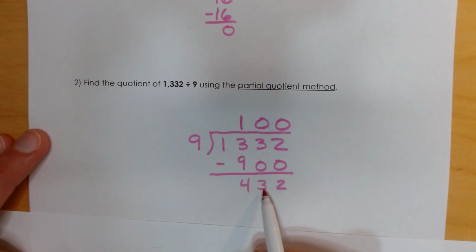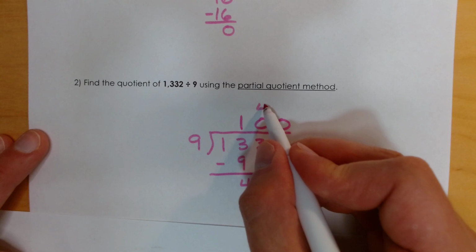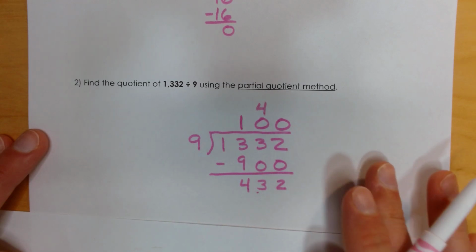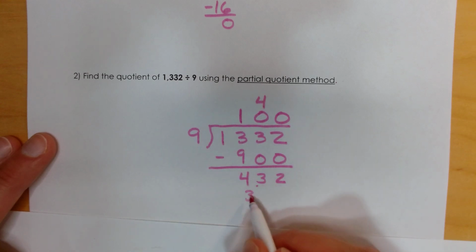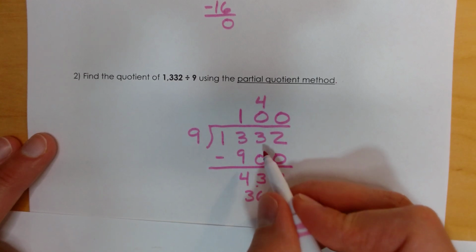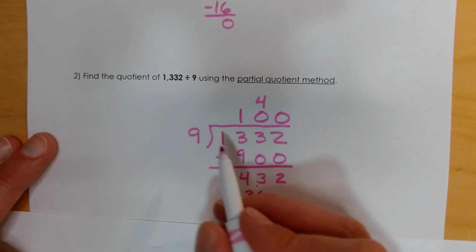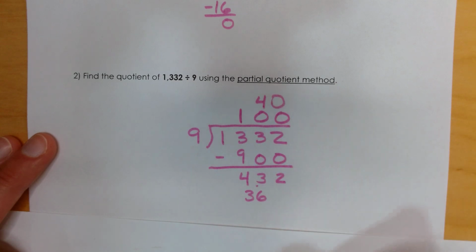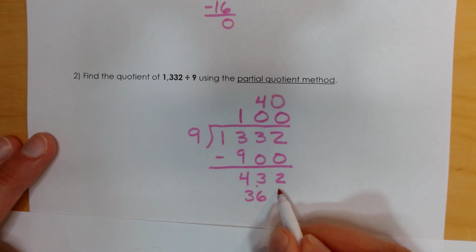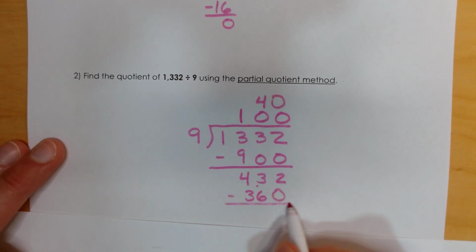Okay, now I'm going to look at my next place value, which is in my tens place, right? I got this 3, but this is really not just 3, it's 430, right? So let's start with this. How many 9s go into 43? Well, I can actually only fit 4 9s into 43. If I did 5 of them, that'd be 45. It'd be too much. So 4 times 9 is 36. But again, I'm dealing with the tens place, right? So it's really not 9 into 43, it's 9 into 432. So this is really 40 9s, right? This is not just 36. This is 360.